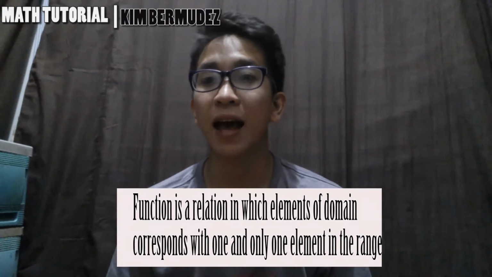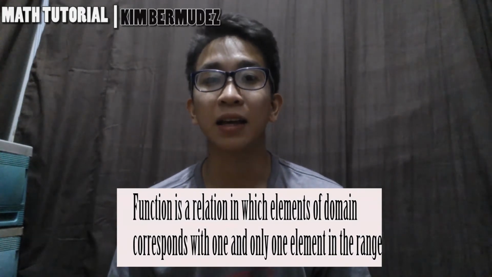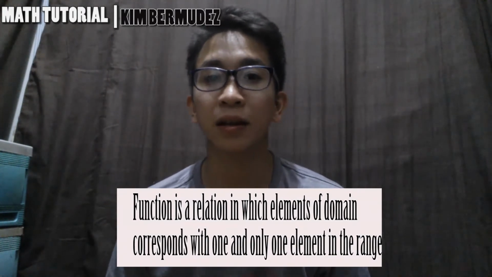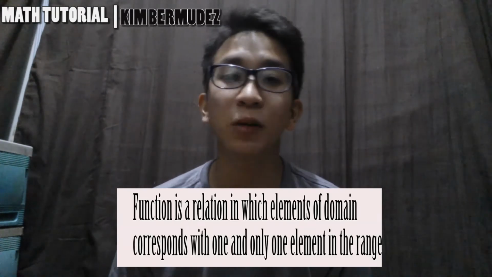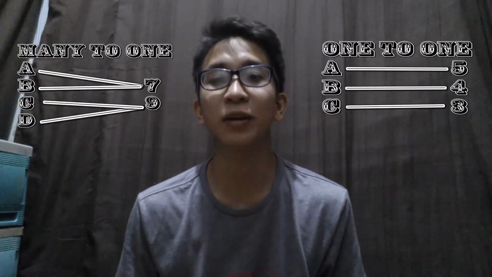Then, what is a function? A function is a relation in which elements of the domain correspond with one and only one element in the range. It is an association between quantities that can be either one-to-one or many-to-one.